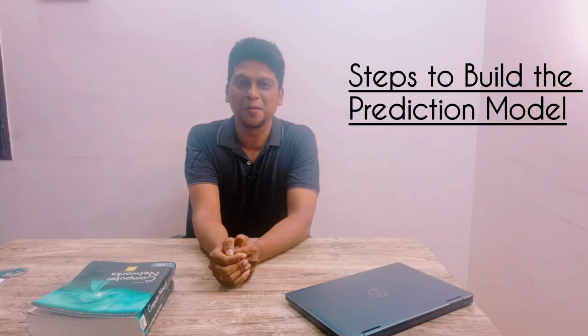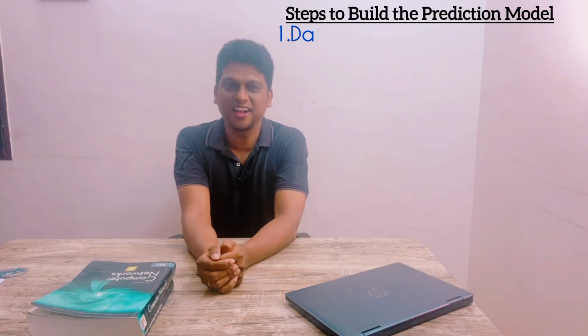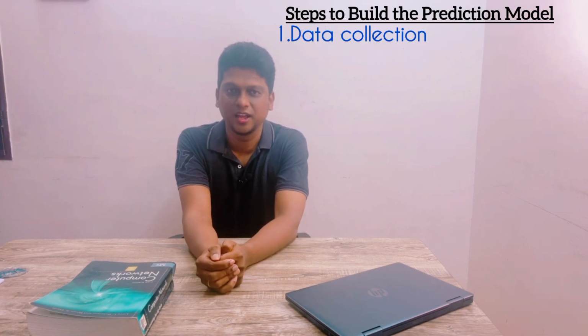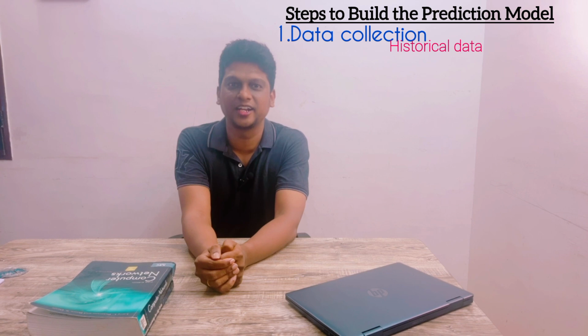Hi everyone, today we are going to see how machine learning predicts the winner of ICC World T20 2024. First thing is the steps to build the prediction model. First one is data collection. Under data collection, we have to look at the historical data. So we have to look at the teams' previous performance in the T20 World Cups, bilateral tournaments and other tournaments.